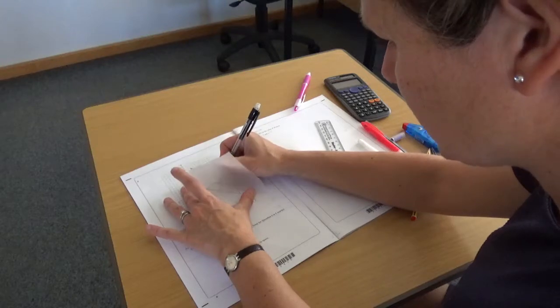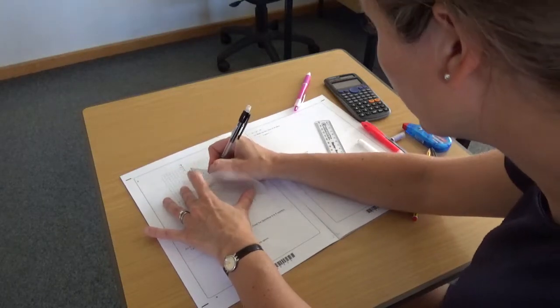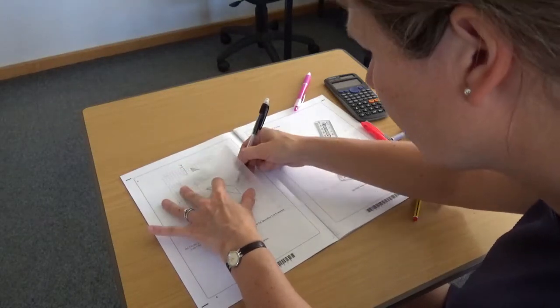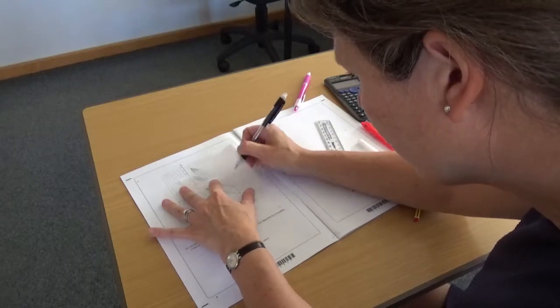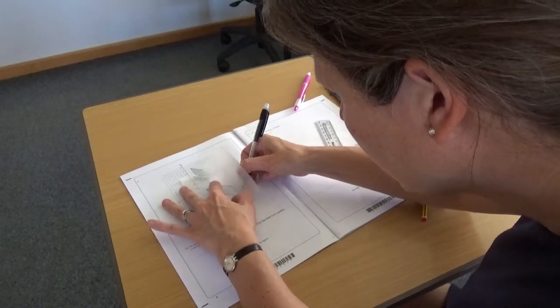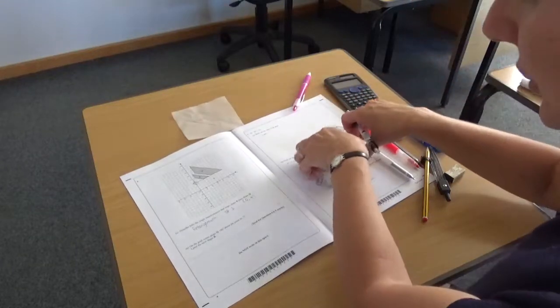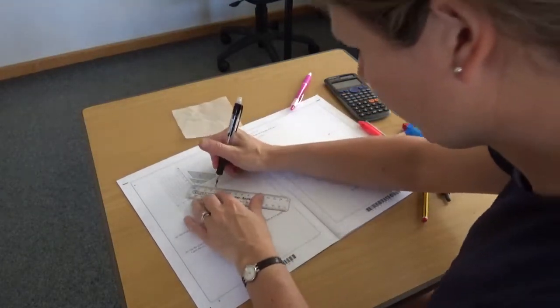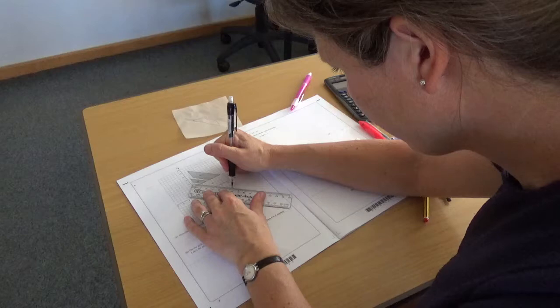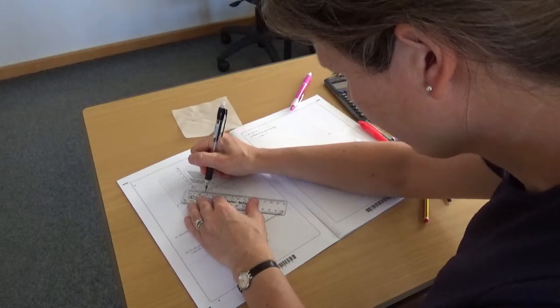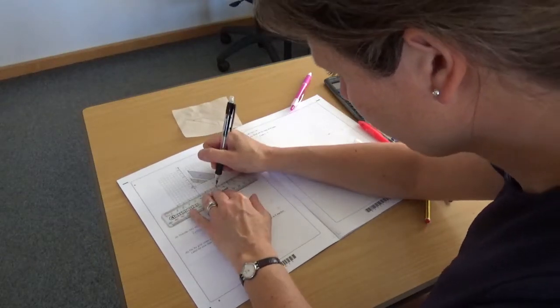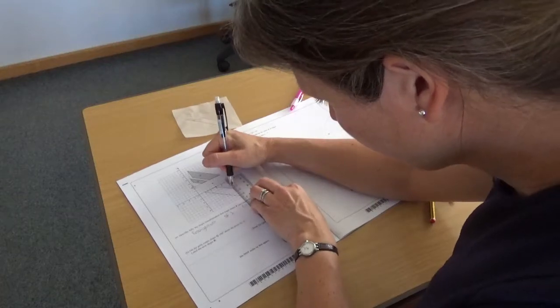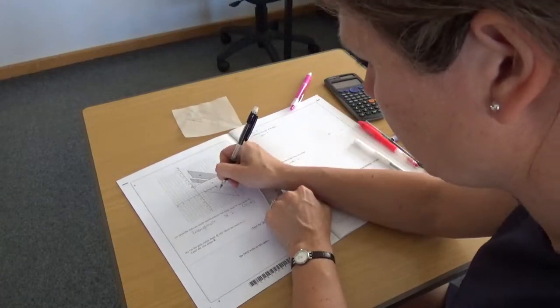So it's going from 6 to 2, to that point, to that point. And then I can join those up with a ruler and label it R.